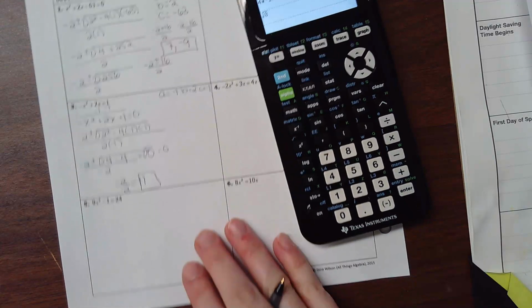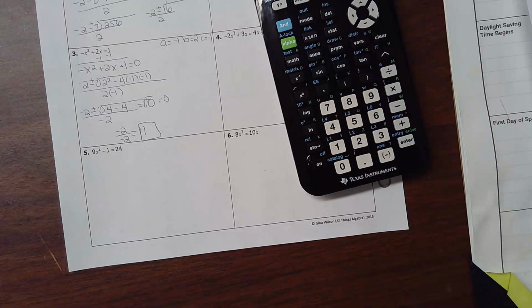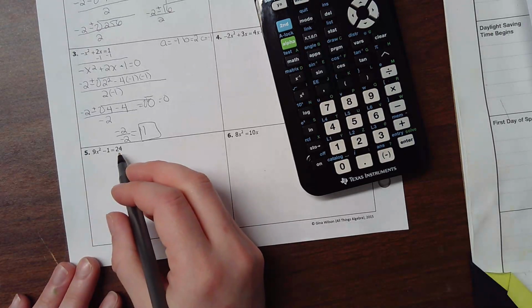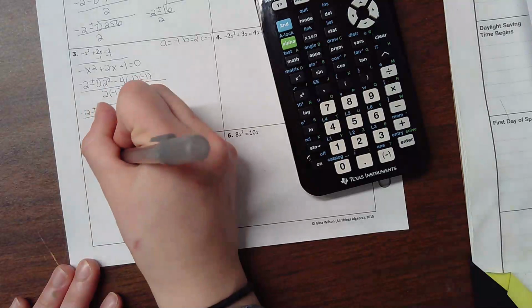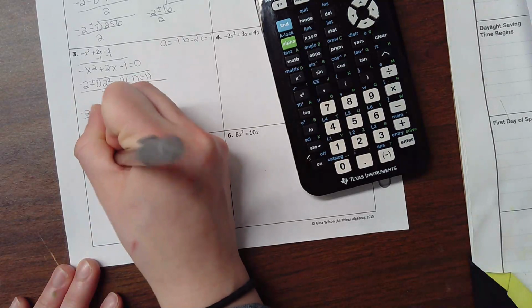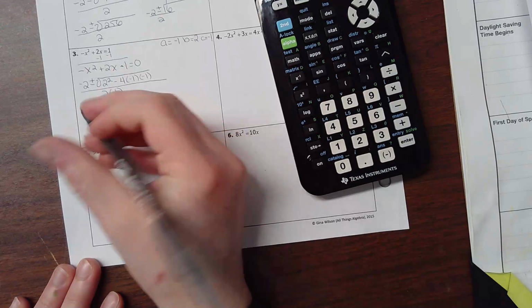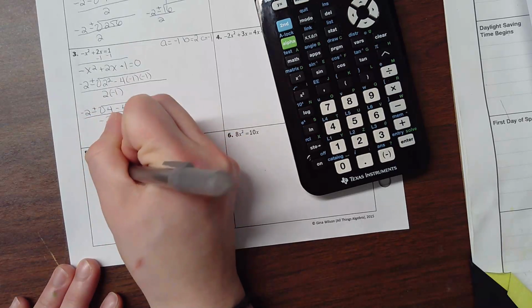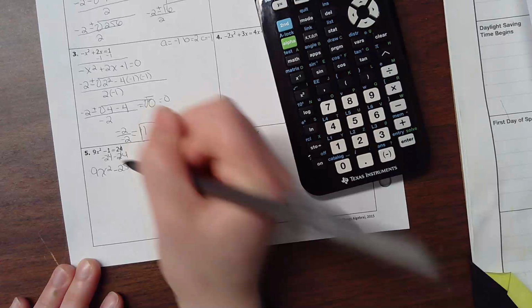So let's do number 5. Okay, so this is a good one. First thing I noticed, we need to move 24 over, but look at that. It actually goes to that -1. So I have 9x squared minus 25.